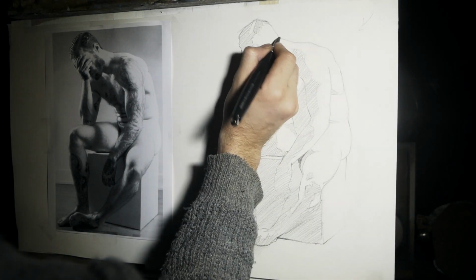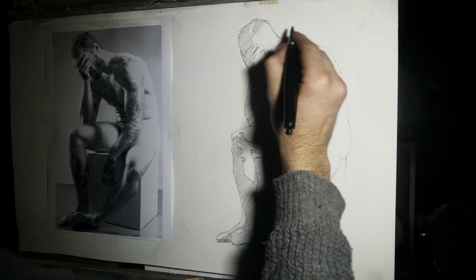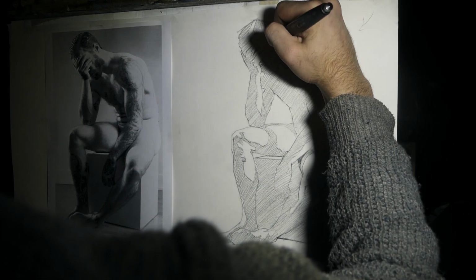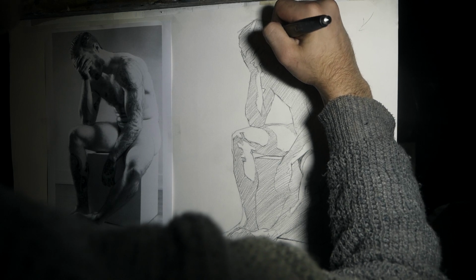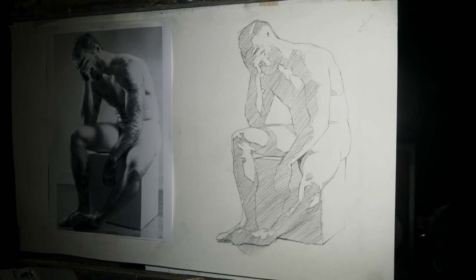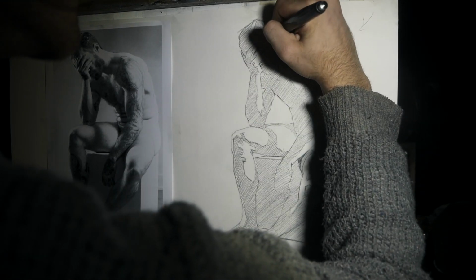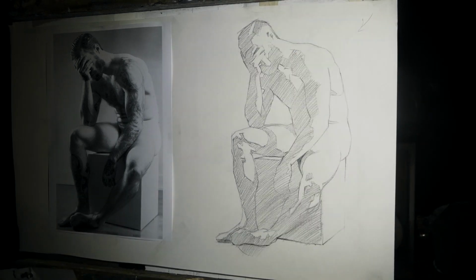And then block that in just as a back shape. Try to find somewhere for this little shape cast by the ear, which is just about sufficient, and then maybe the inside of the ear while we're at it.